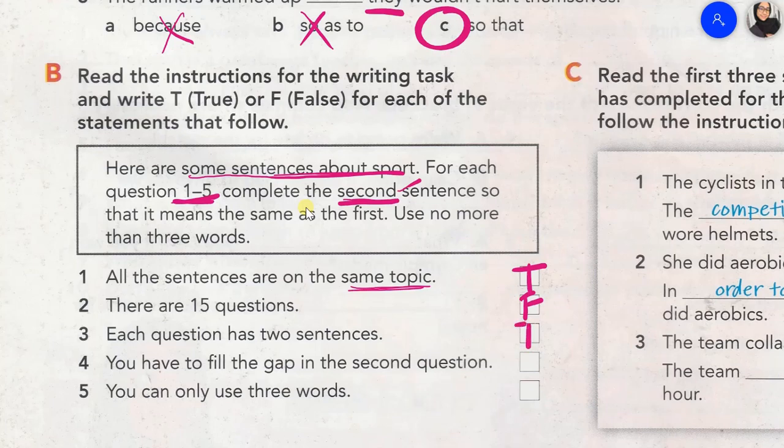So this is true. Next, number 4, you have to fill the gap in the second question. Is this true or false? Yes, this is true. How do we know this? Because let's read again the instruction. For each question, 1 until 5, complete the second sentence so that it means the same as the first.